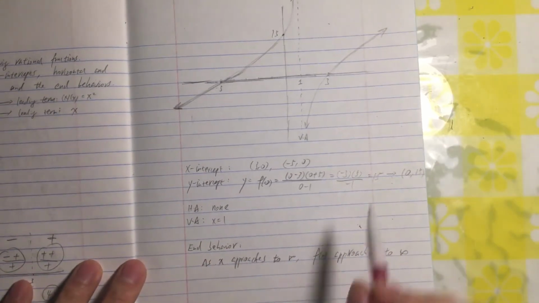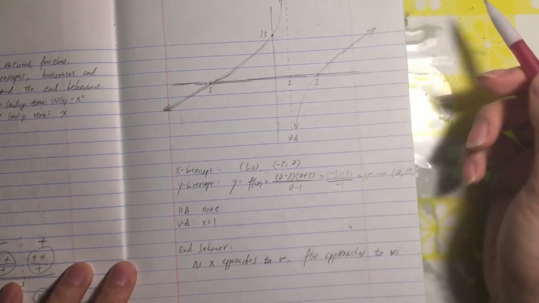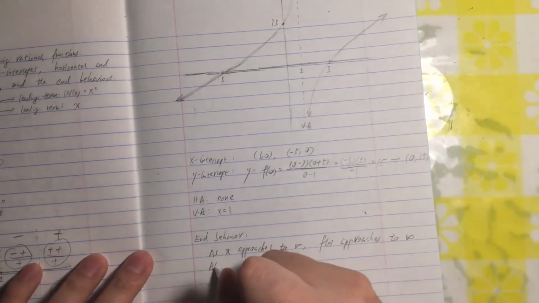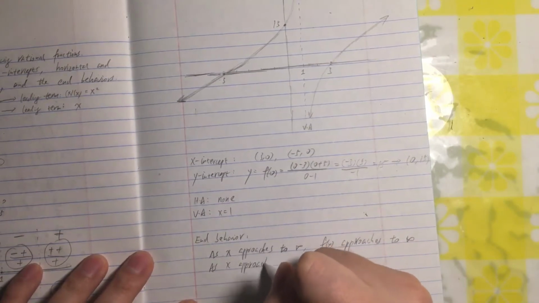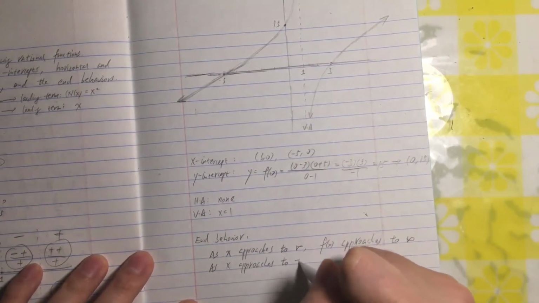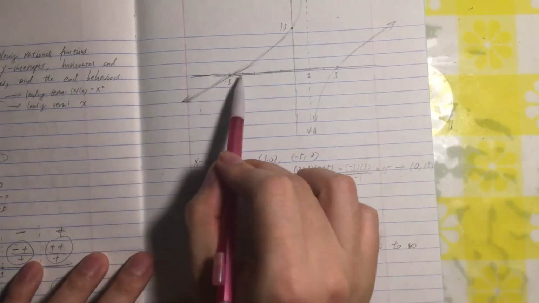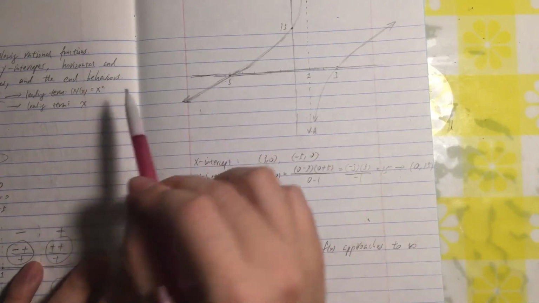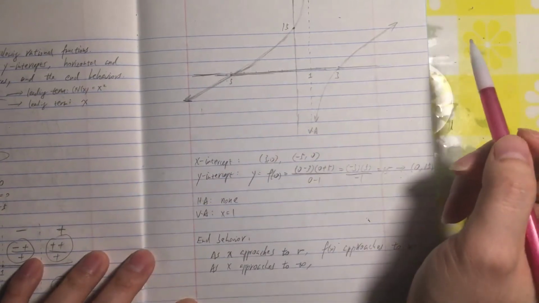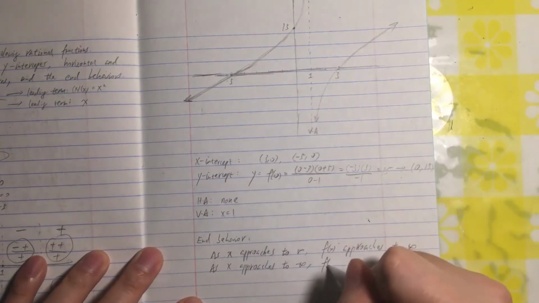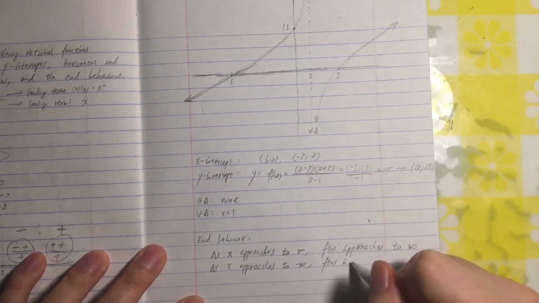As x approaches infinity, function f goes all the way up, which means it goes to infinity. As x approaches negative infinity, as x approaches all the way to the left, function f goes all the way down. So function f approaches negative infinity. As x approaches negative infinity, f of x approaches negative infinity.